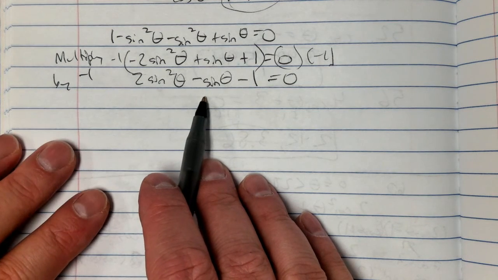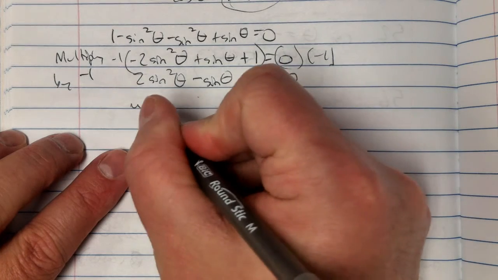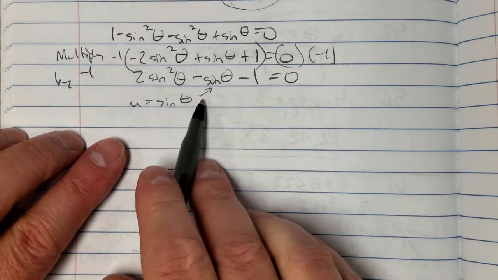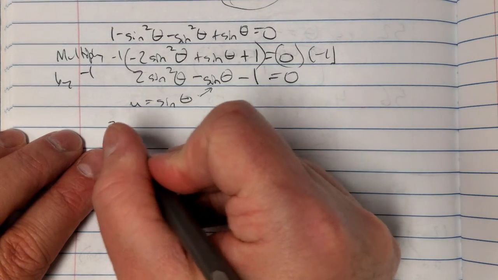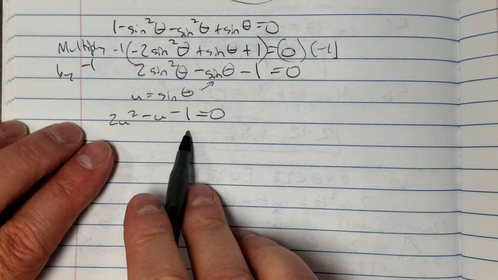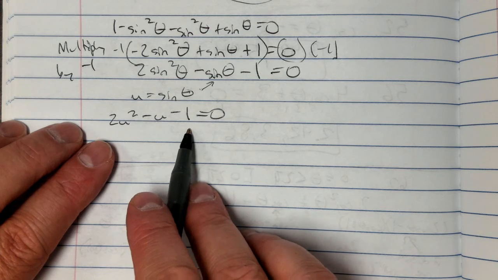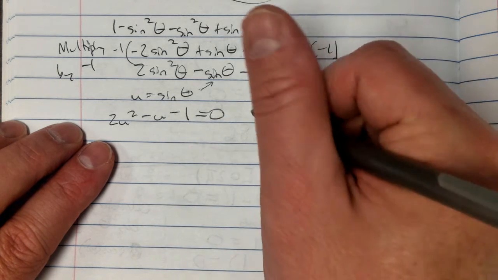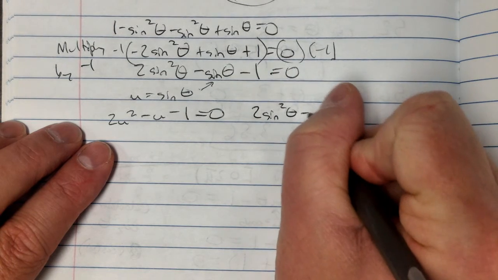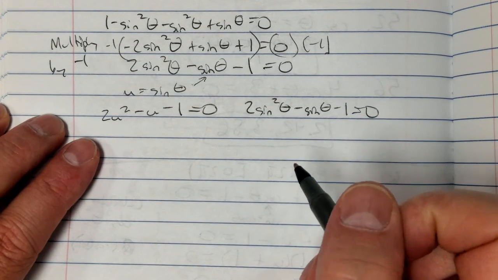So this is where you say u equals sine theta, because that was the middle, basically. And so you could say this is 2u squared minus u minus 1 equals 0. If you didn't want to do that, it would just look like this: 2 sine squared theta minus sine theta minus 1 equals 0, and then just factor it.